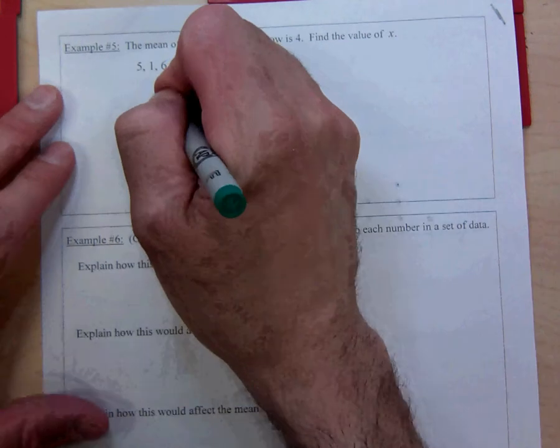Any ideas on what I would do here? Yes? You add them all up? Add them up. Okay, hold on. One step at a time. So let's add them up.